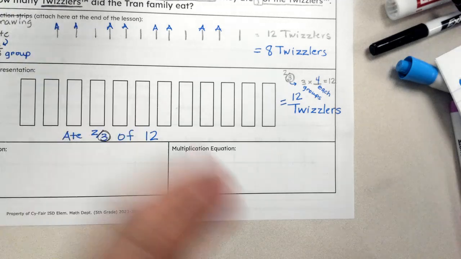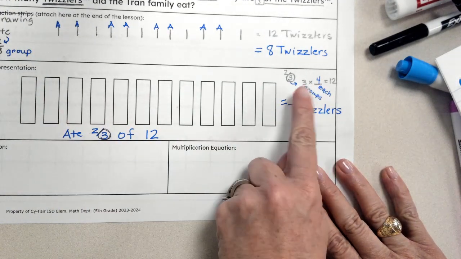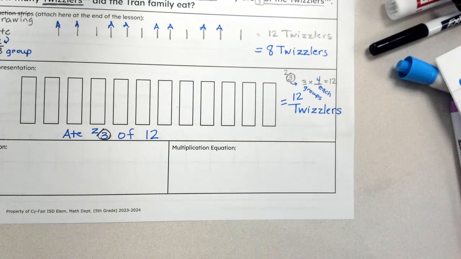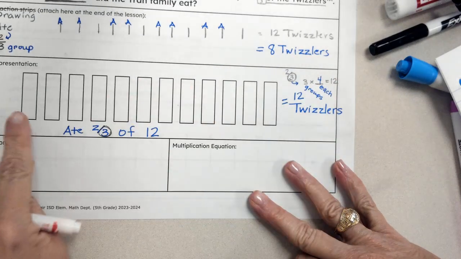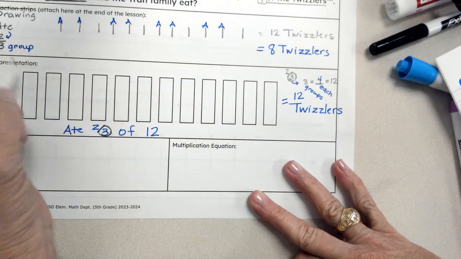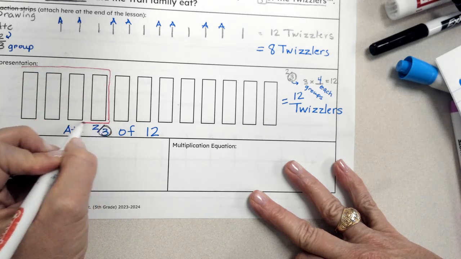So now, it looks to me like I want to probably take a crayon or a marker or something like that, and I want to put or make these 12 Twizzlers into 3 groups. So I have 1/3 of a group, 2/3 of a group, and 3/3 of a group. Watch what I do, and then I want you to do the same thing. There's 4 in each. 1, 2, 3, 4.